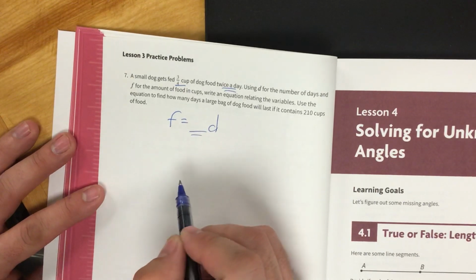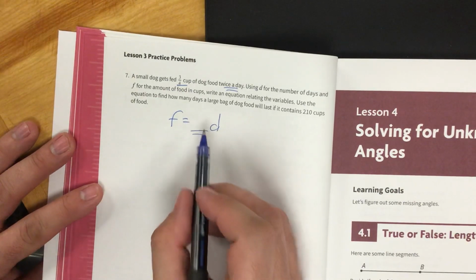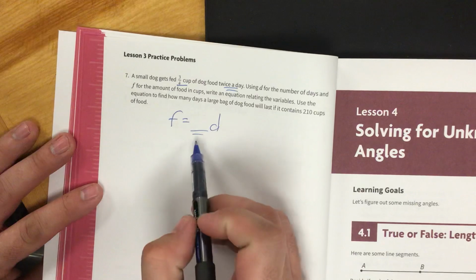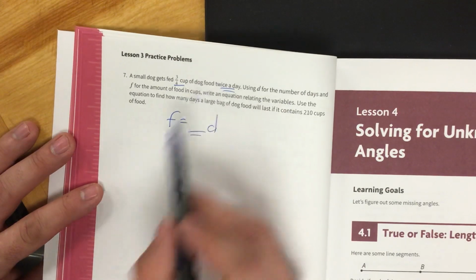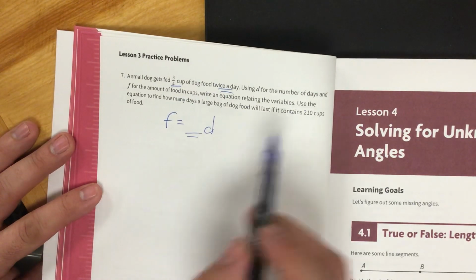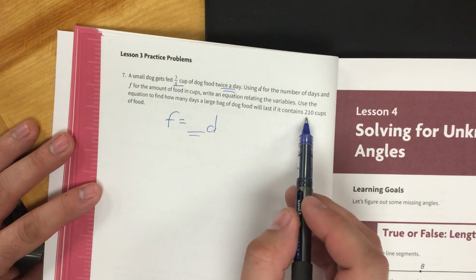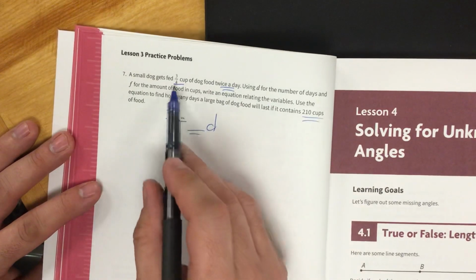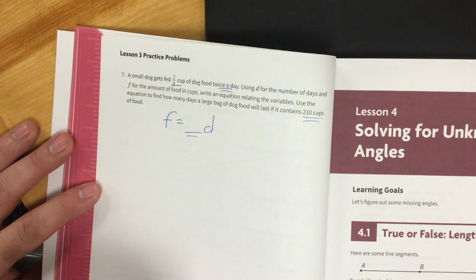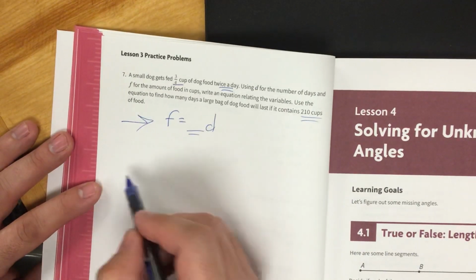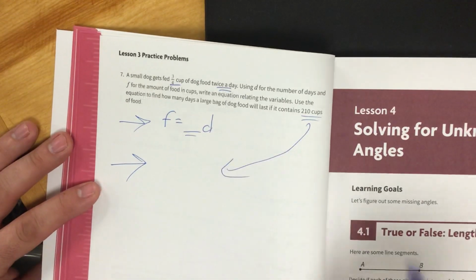You should be able to figure out how many cups of food your dog gets a day if you're eating this much twice a day. And then how long will it last if you have 210 cups of food? So eating that much twice a day, how long would that last? So 2 questions on that one. Equation, answer of how long that will last.